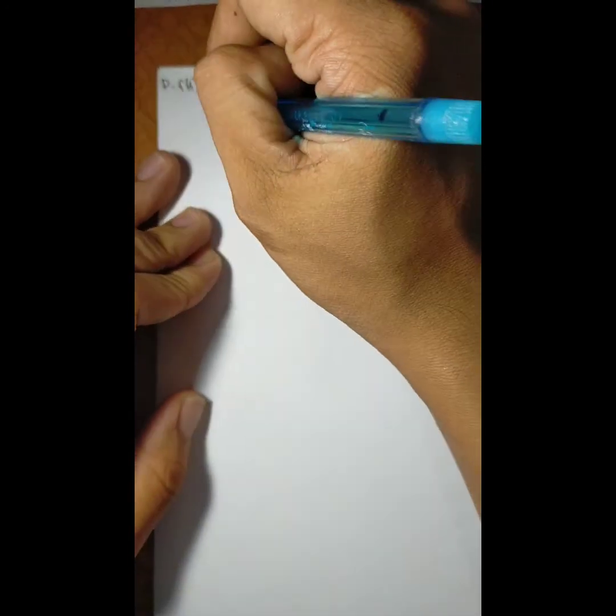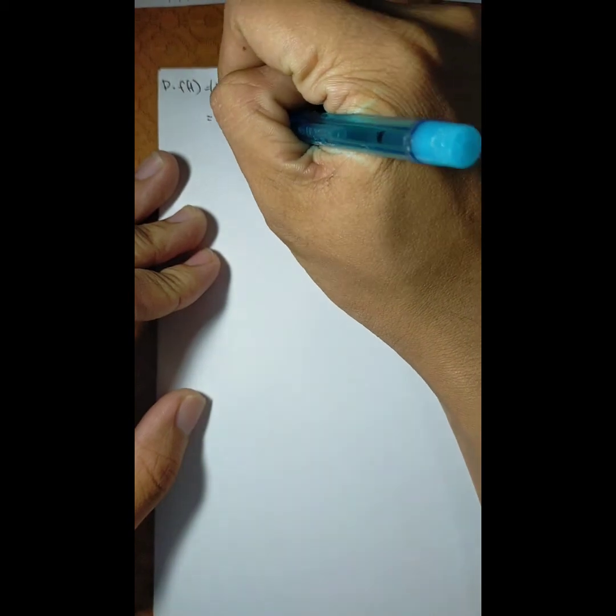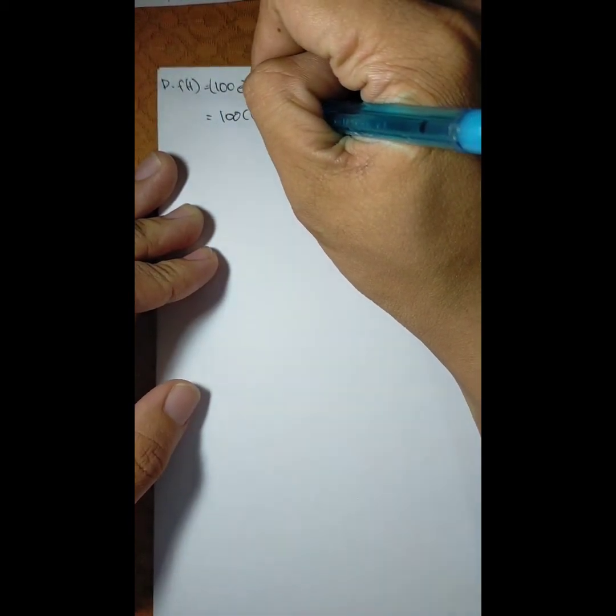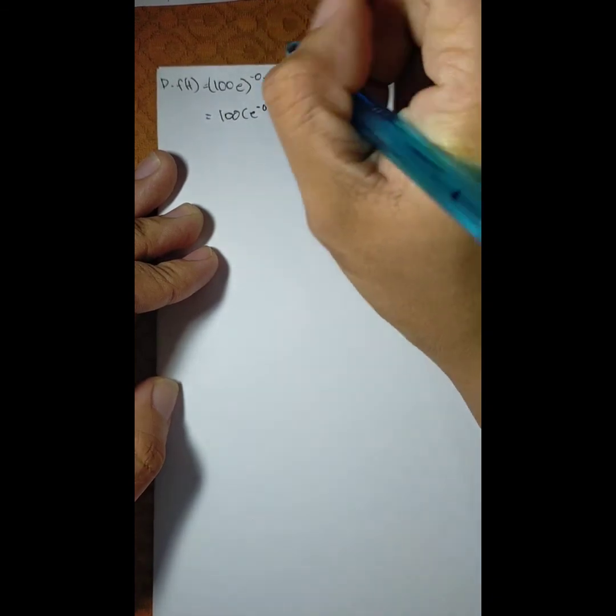Problem letter D, we have f of t equal to 100 e raised to negative 0.5t. So this can be equal to 100 multiplied by e raised to negative 0.5t.